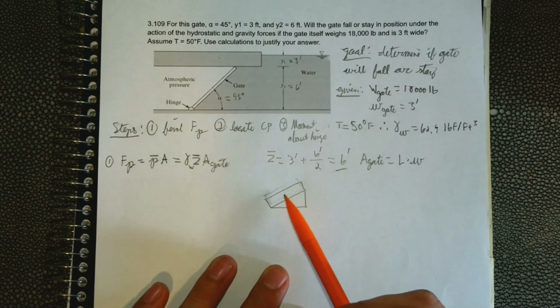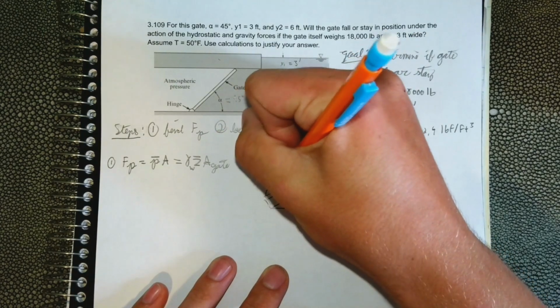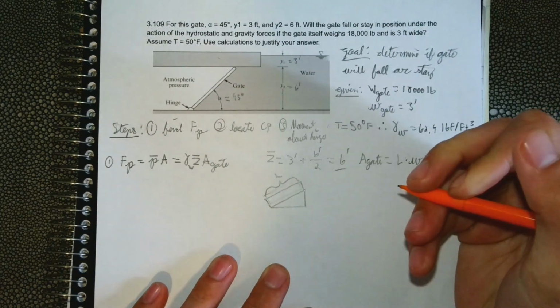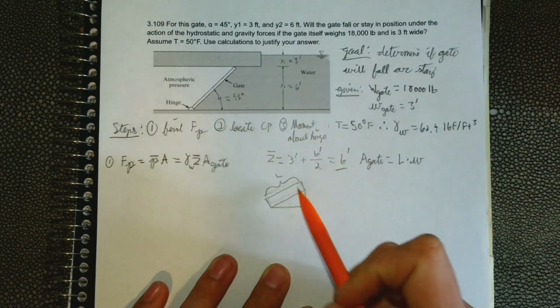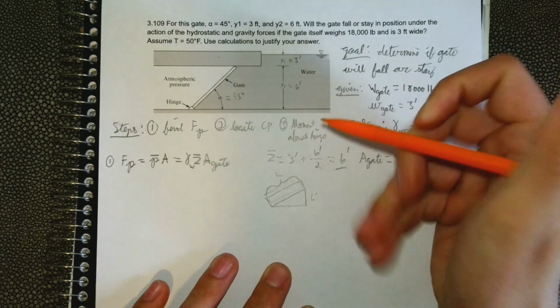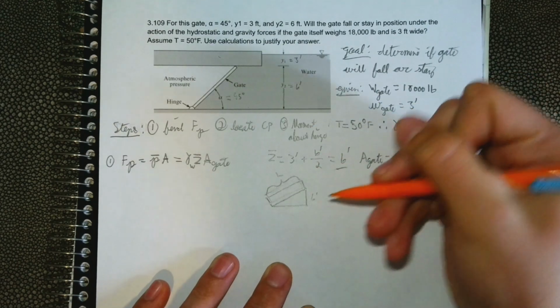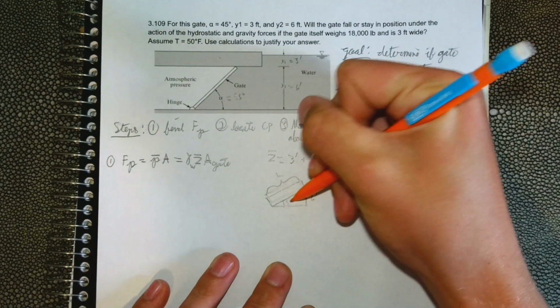This is the gate, and we're trying to find its length. We know the height, this value right here, is 6 feet, and we know this angle is 45 degrees.